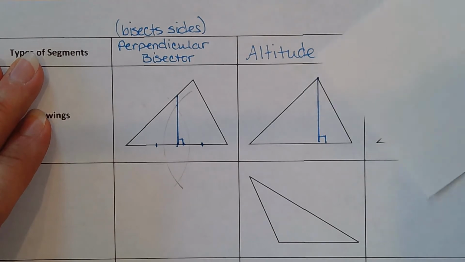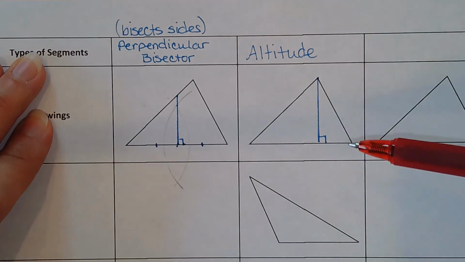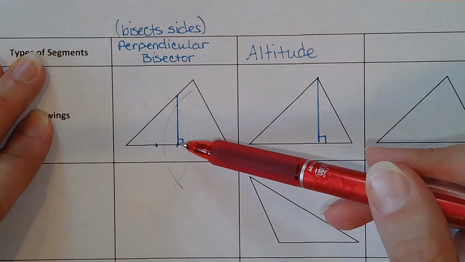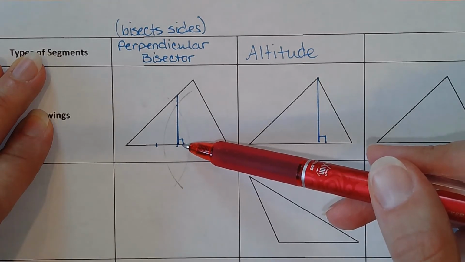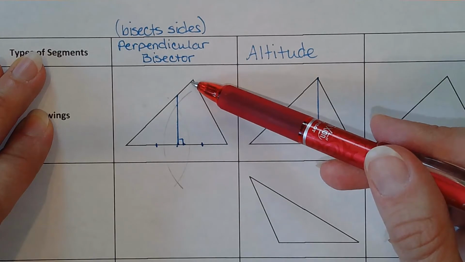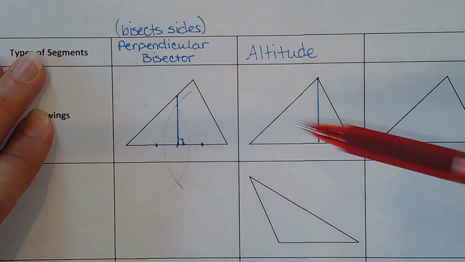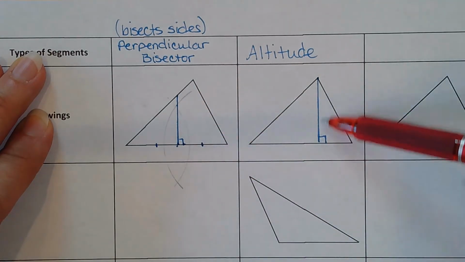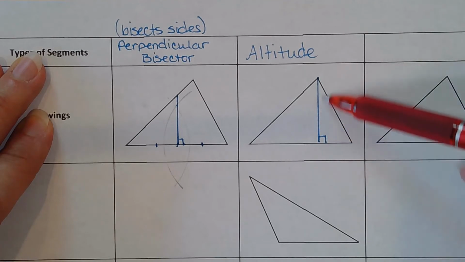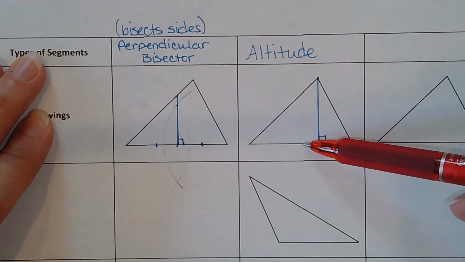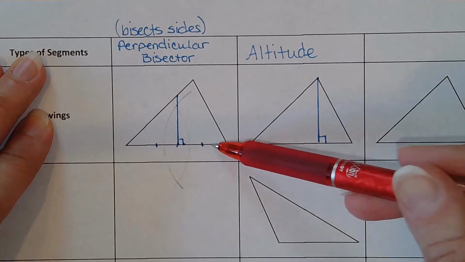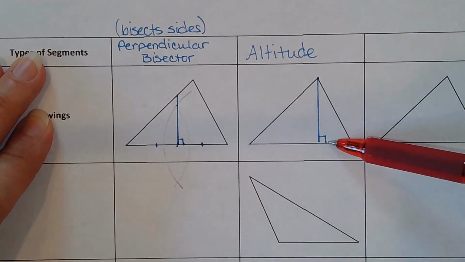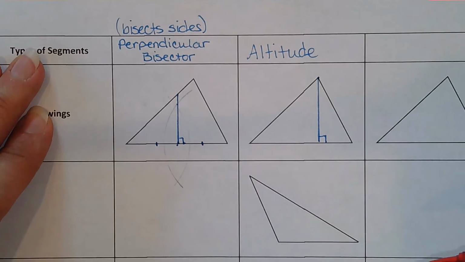I'm just going to draw one in for you so that you can see clearly what an altitude looks like and how it's different from a perpendicular bisector. You see that perpendicular bisector, it's not guaranteed to go to the vertex. It goes just straight up. Now, the altitude hits the vertex and it's perpendicular to the opposite side, but it's not necessarily bisecting this opposite side. So see the difference between these two?